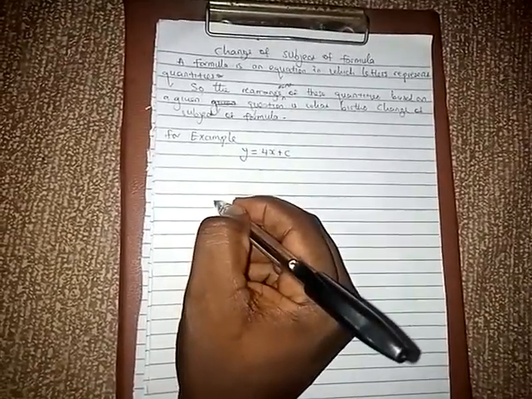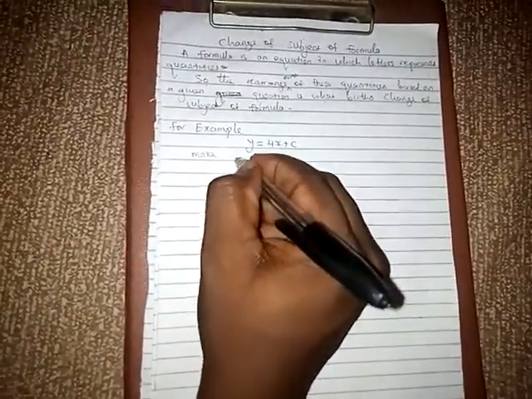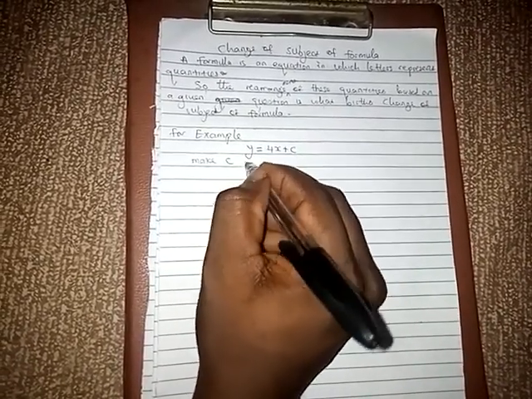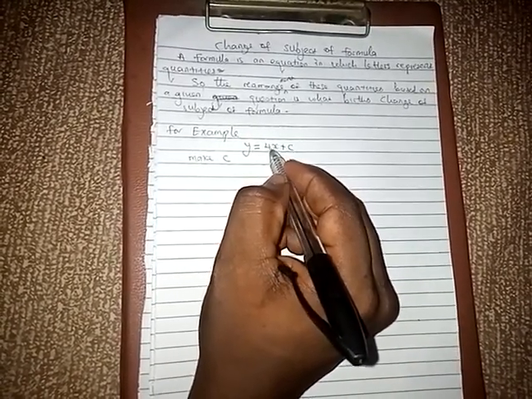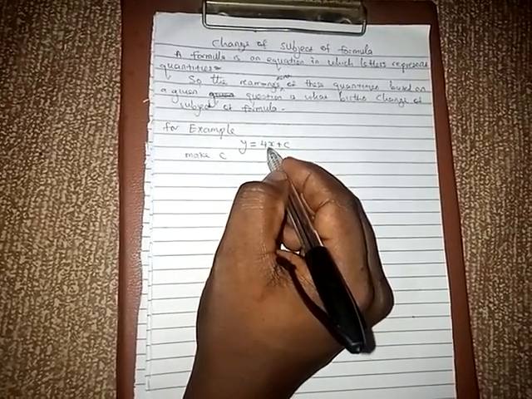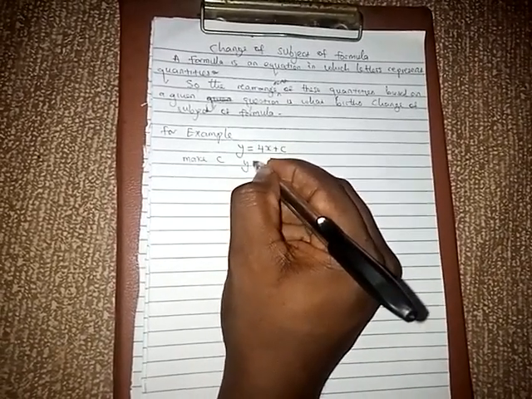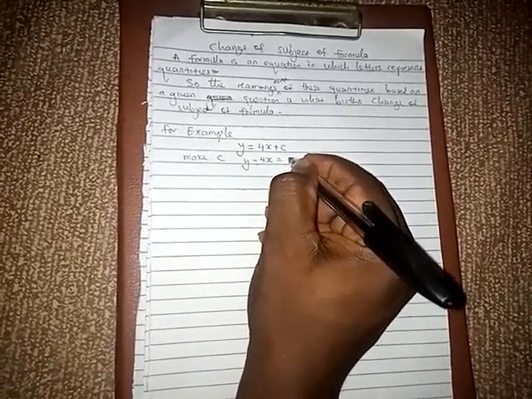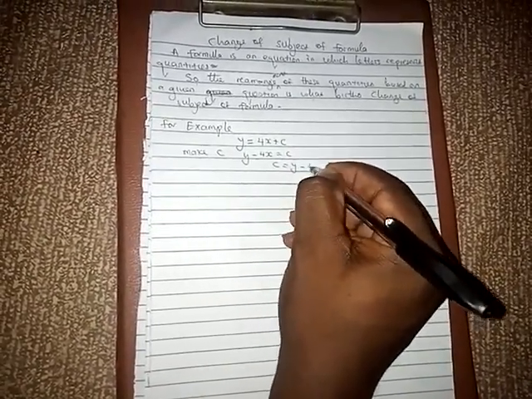c. Now, you are always required to make something the subject of formula. Let's say we want to make c the subject of formula. We eliminate anything that can make c not stand on its own. So what we have to do is take away this 4x. If we take away 4x, we'll have y minus 4x equals c. So this is the same thing as saying c equals y minus 4x.